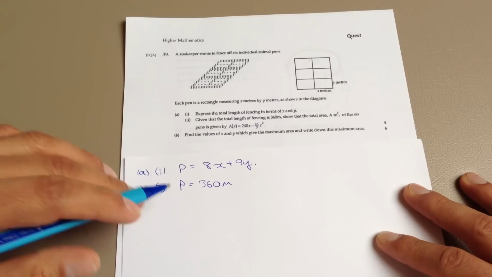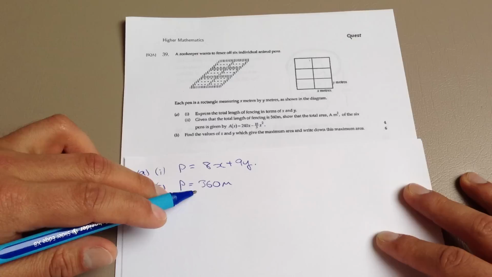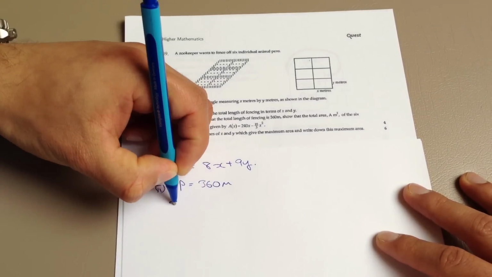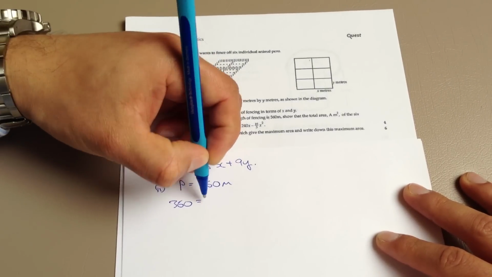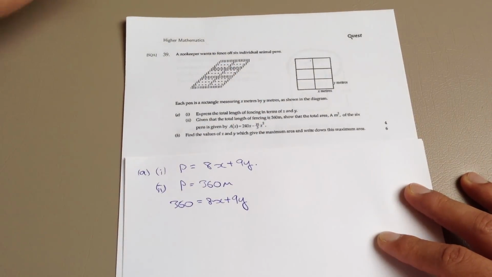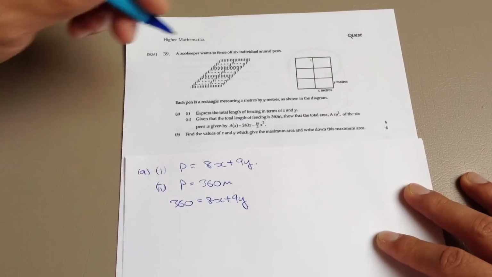So let's jump back to the perimeter for a second. We know the perimeter is 360, and we know that it's 8x plus 9y. So why don't we just go ahead and make 360 equal to 8x plus 9y. Now, a lot of people will say, well, I don't know where to go from here. So we'll stop here and move on to area, and let's just have a look.